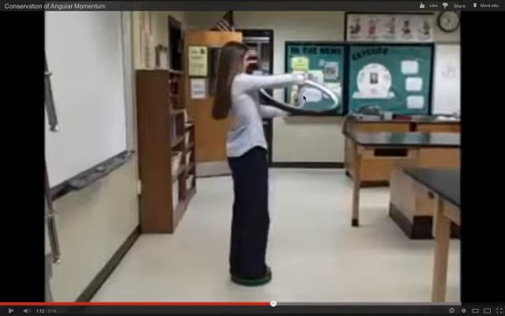So for angular momentum, you can use your right hand to figure out what direction the angular momentum was going. Now at the beginning, the wheel was upright. Let's see if I can get to that.